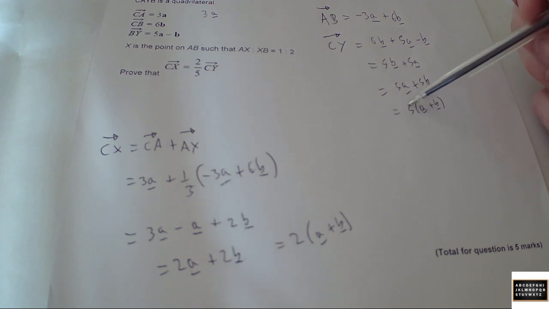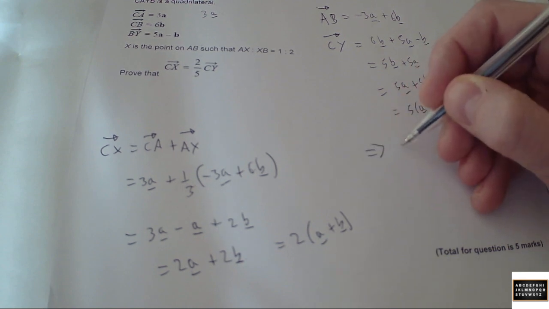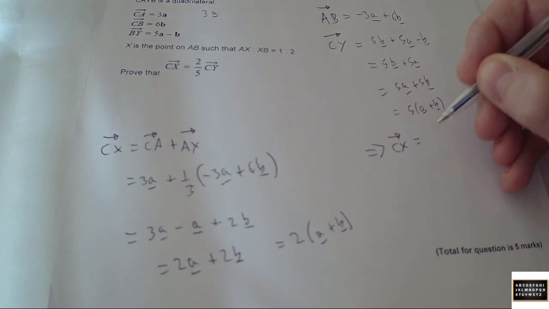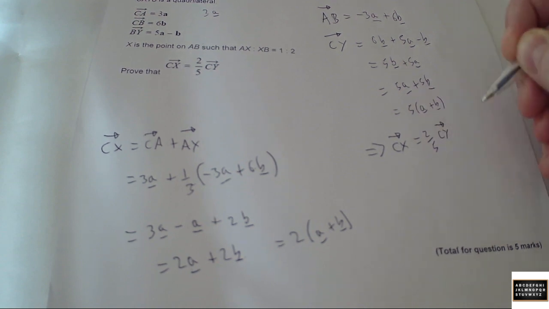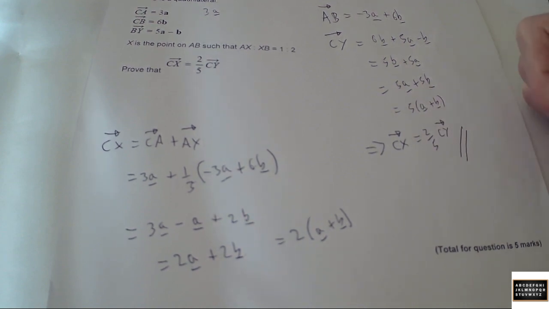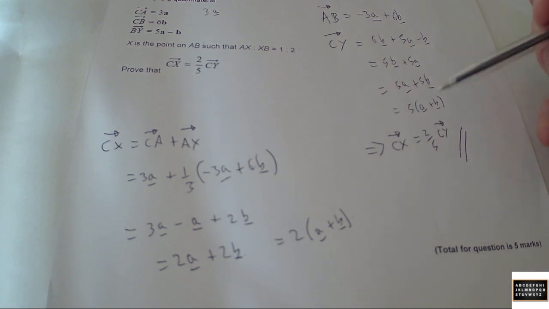Because you can see if you divide this by 5 and multiply it by 2, you'll get the same thing. So we've actually shown that. So we can say that we've shown that lastly, just to say that we've done it, and we put the two lines to say as proof. So therefore CX is 2/5 of CY, because you can see they're related.